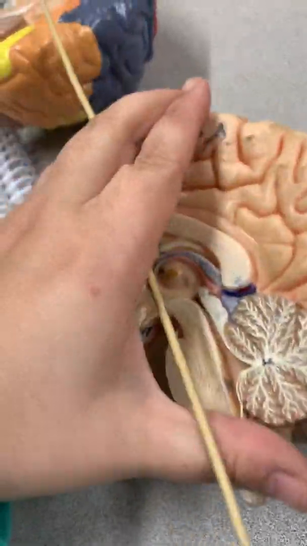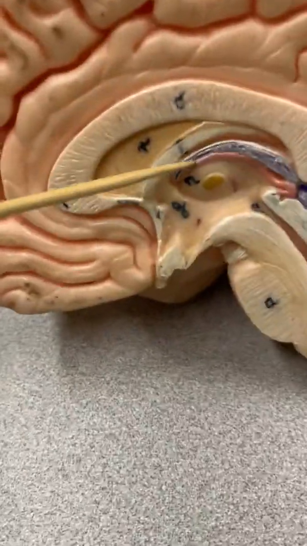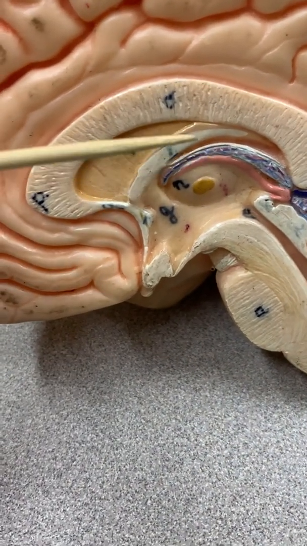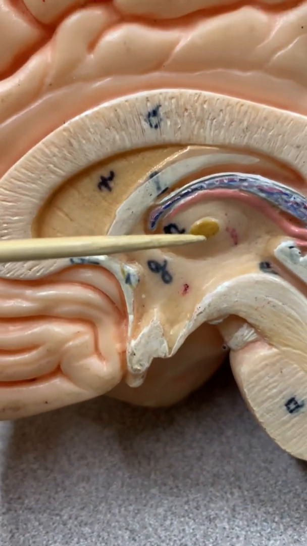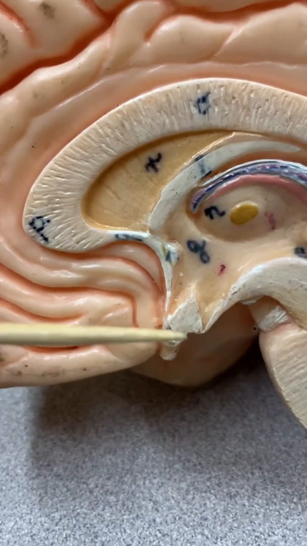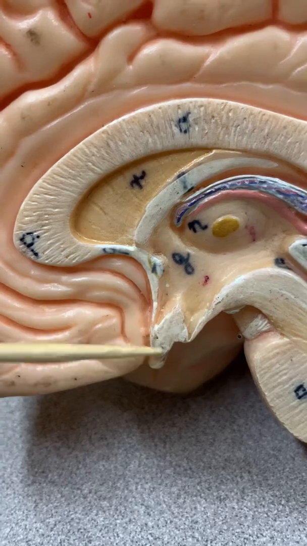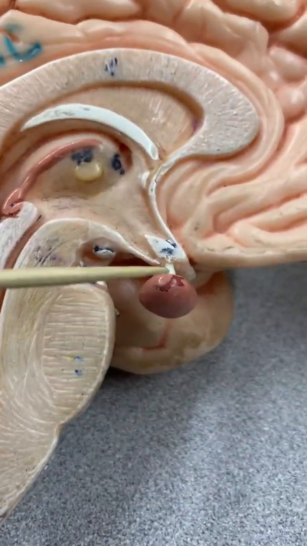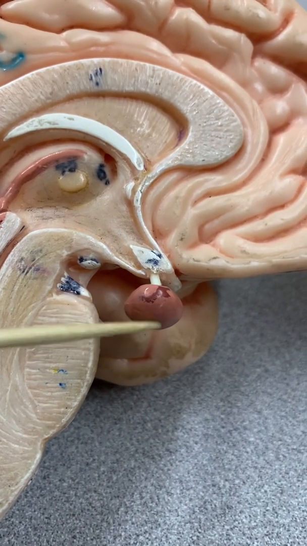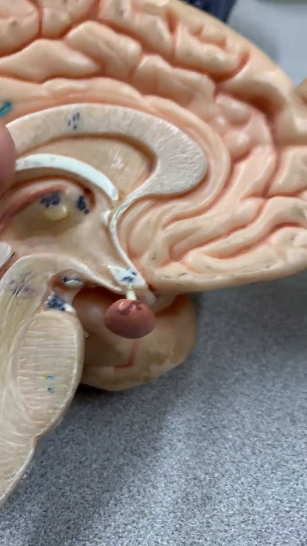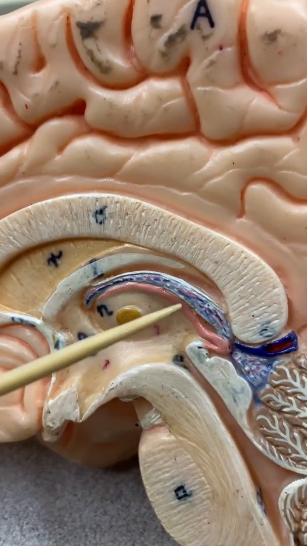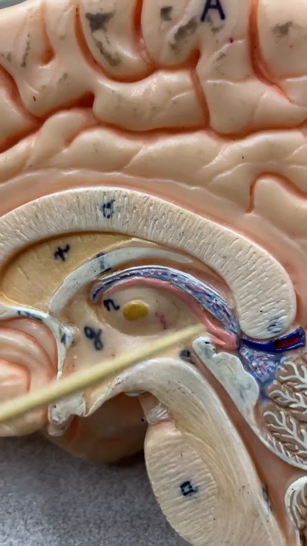So we have our thalamus, which is right here. Our intermediate mass of the thalamus, right there. Our hypothalamus here. Pituitary gland. Here is our pineal gland here, right there.